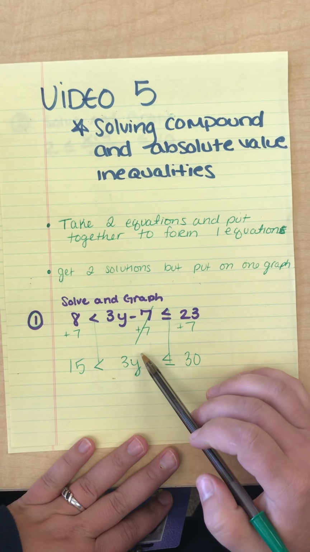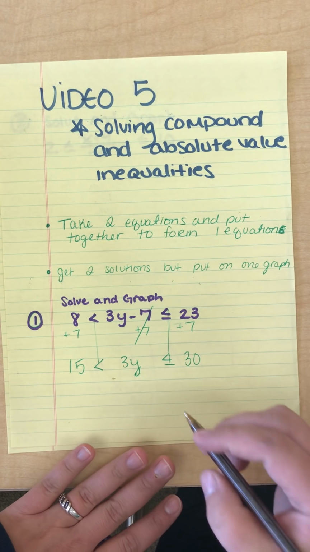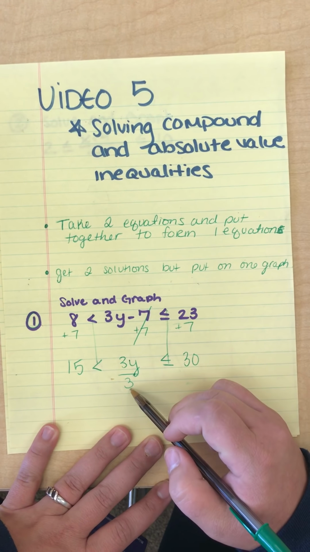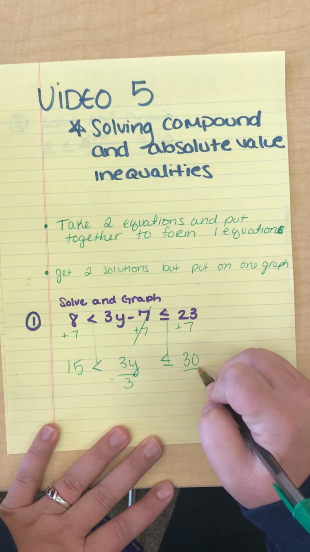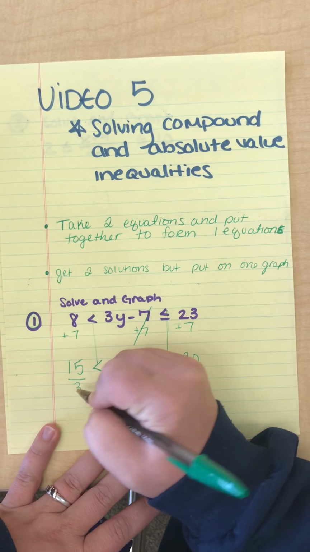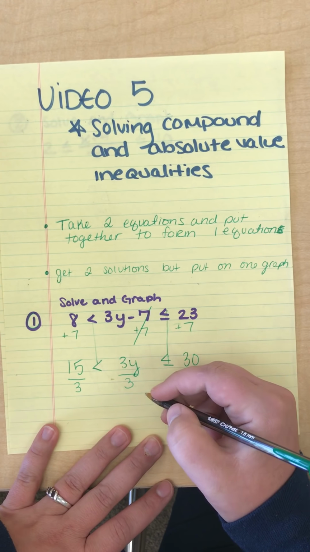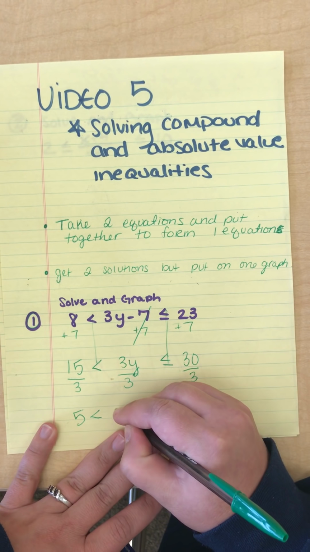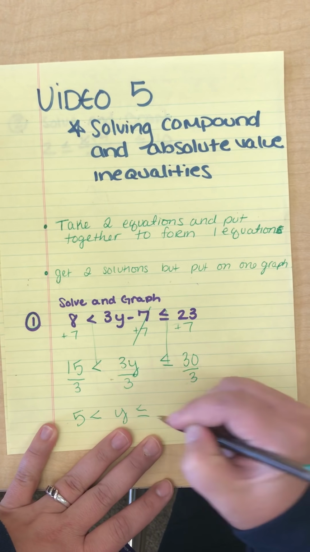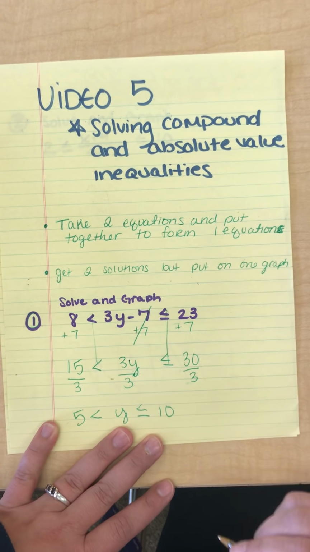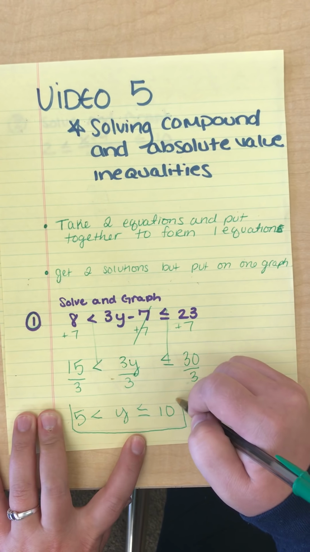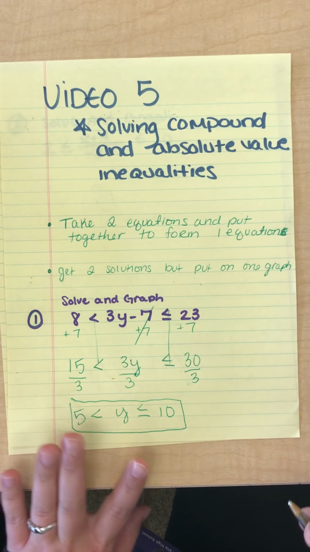Then I want to get rid of this 3 that's in the middle. It's being multiplied, so I'm going to divide. And again, if I divide in the middle, I'm going to have to do it to both sides. So I have a 5 on this side. Bring down my inequality, a y. Bring down my other inequality, and I've got 10. So this is my solution. I solved it.